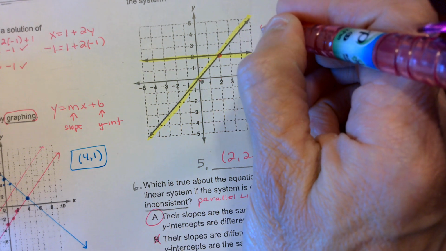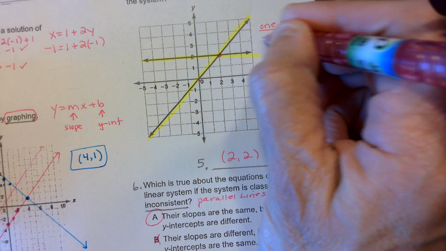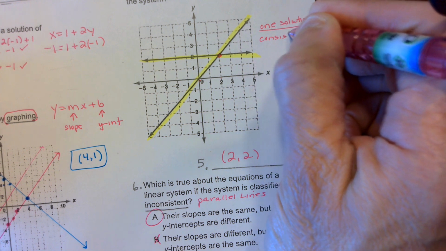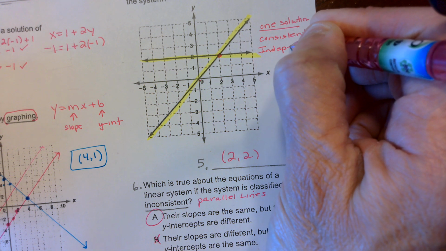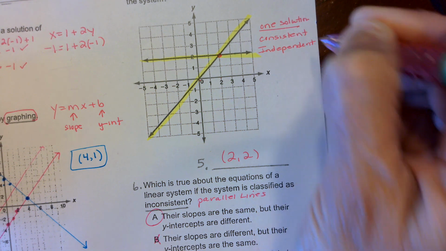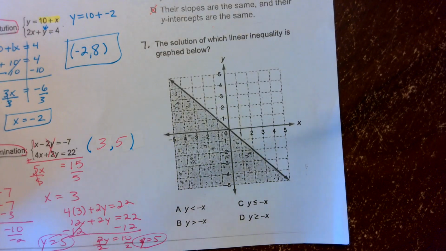That's right. If there's one solution, that means it's consistent because there's a solution, and it is independent. It's a totally separate line. Dependent means the same line. Okay, back to this. So we've got this.